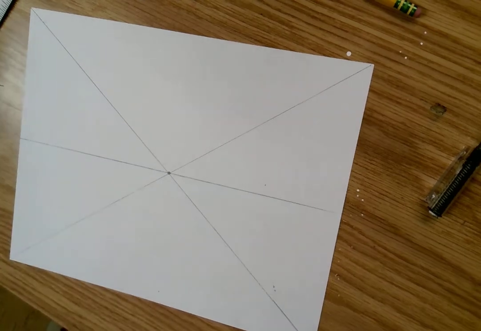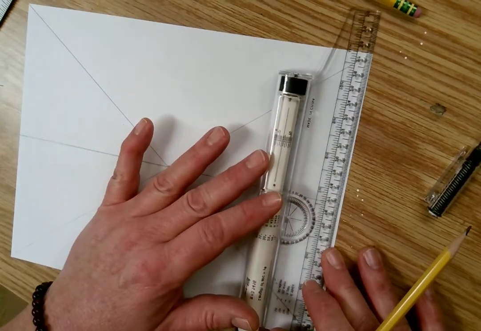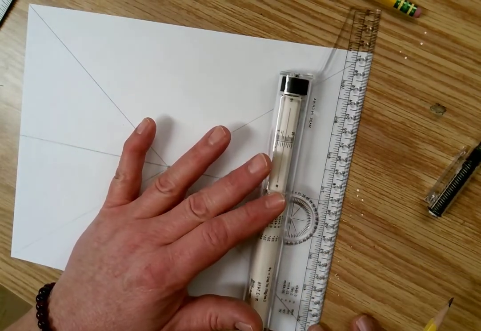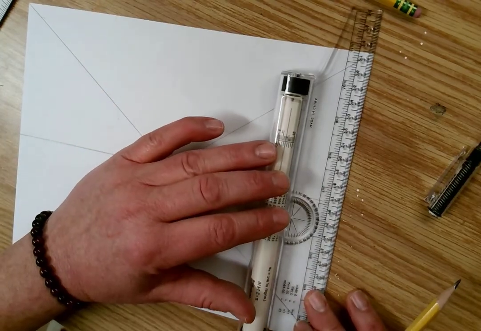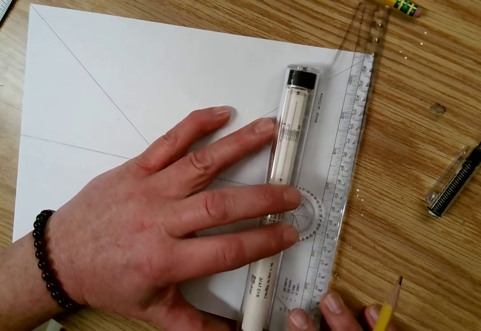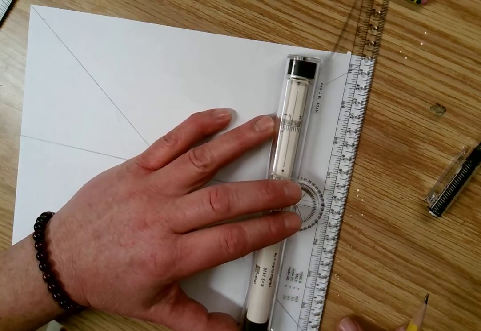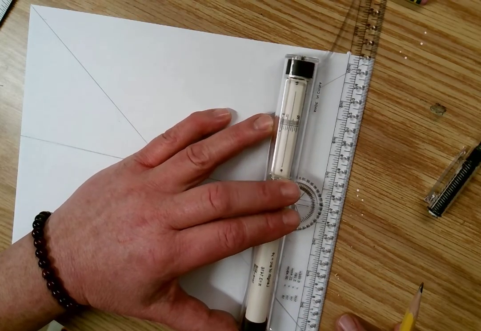Now, I'm just going to go in afterwards and give myself some parallel lines that are vertical. Using the parallel glider, let me make sure it is on the paper so I have the exact same friction.